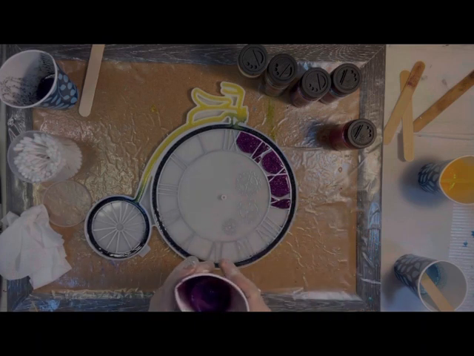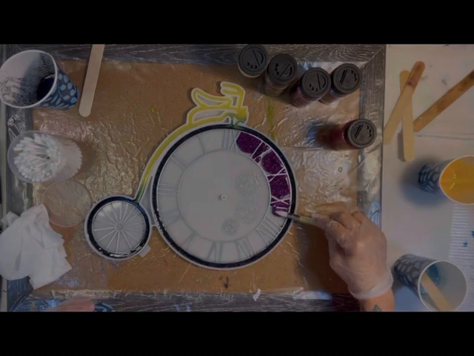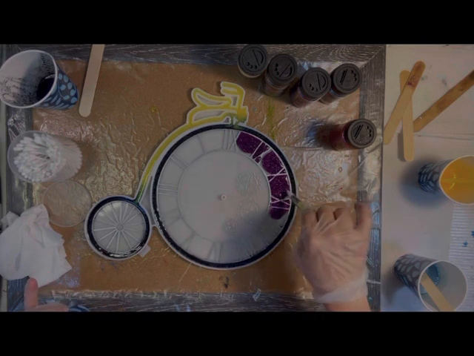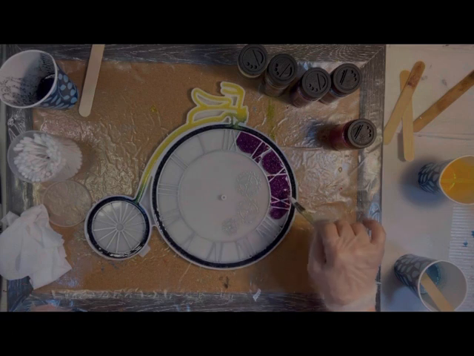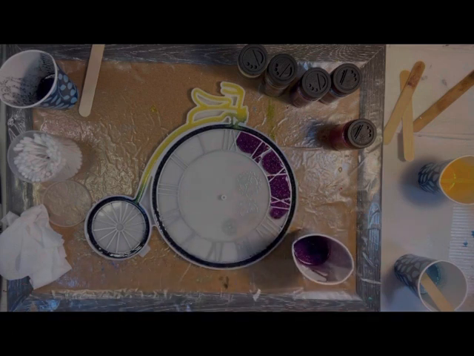It's gonna be a mess. These little handy dandy silicone sticks, they're very handy. I will tell you that, for lots of things with resin.